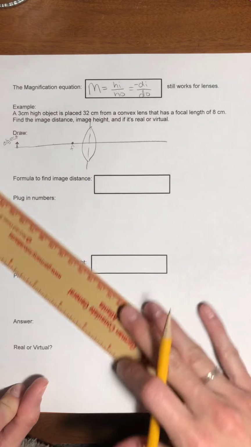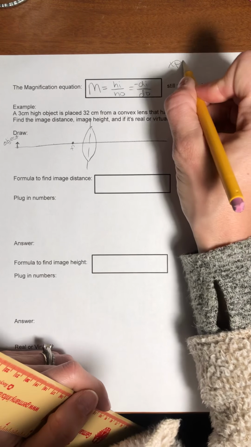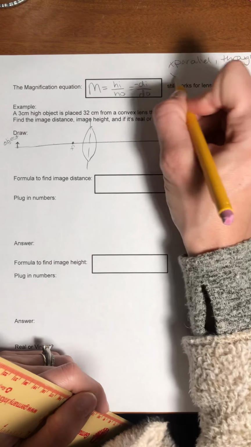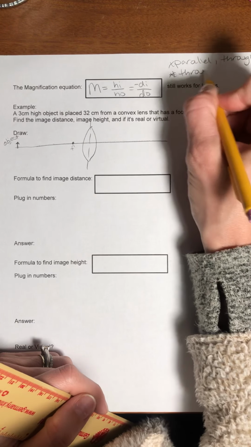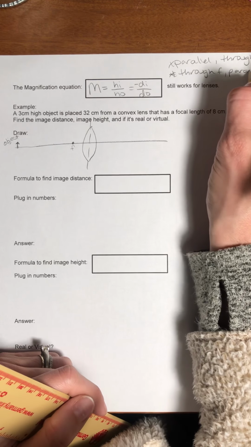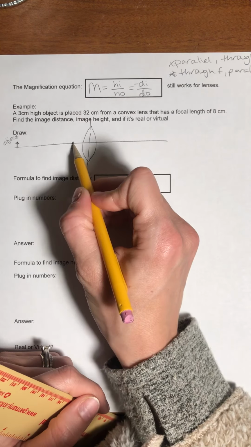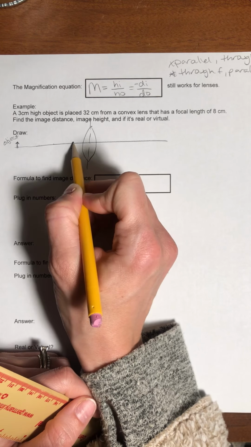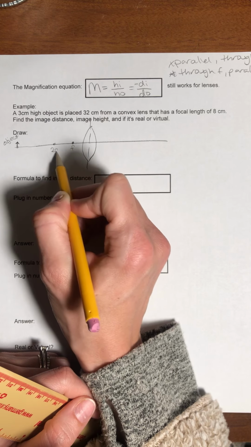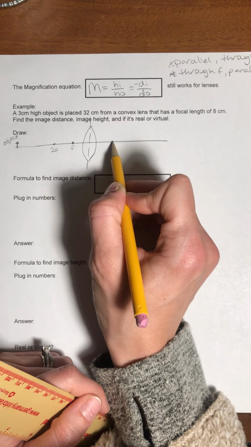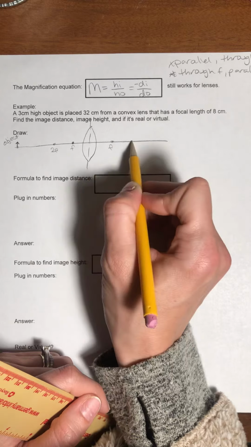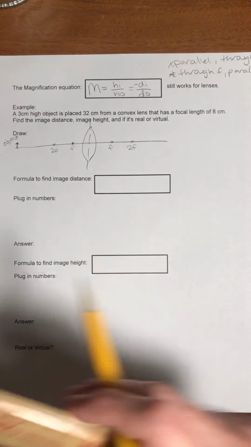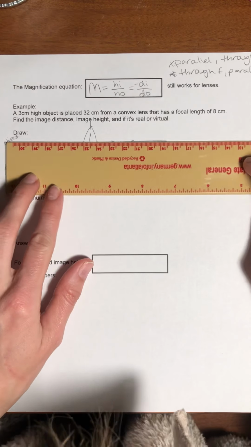I'm going to draw my ray diagram. Remember your phrase. Parallel through F, and then through F, parallel. Okay, so right here, if from here to here is 8, that same distance would be 2F. So I'm going to do that on the other side of my lens as well. So this would be F, and this would be 2F. Okay, so now I'm going to draw my parallel through F and through F parallel. So I'm going to put this line.